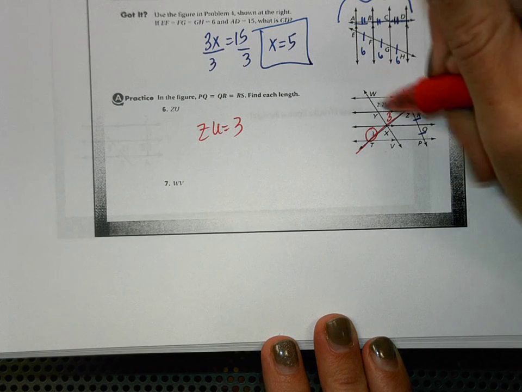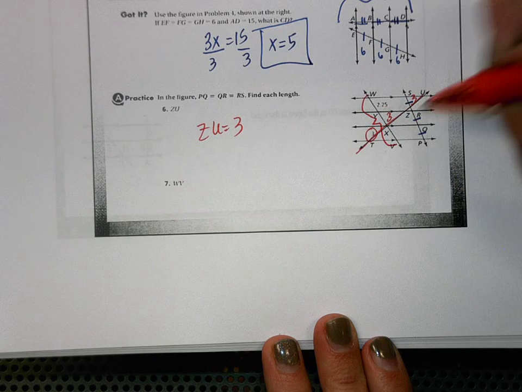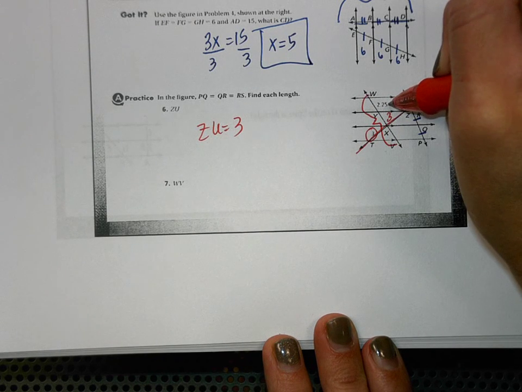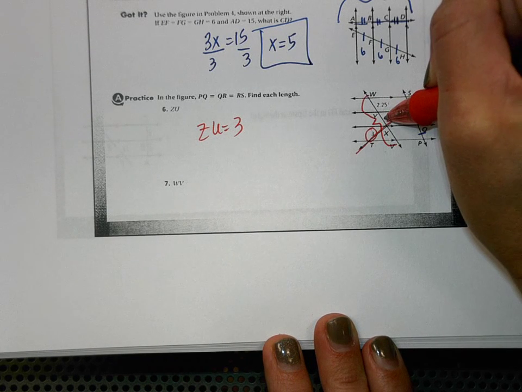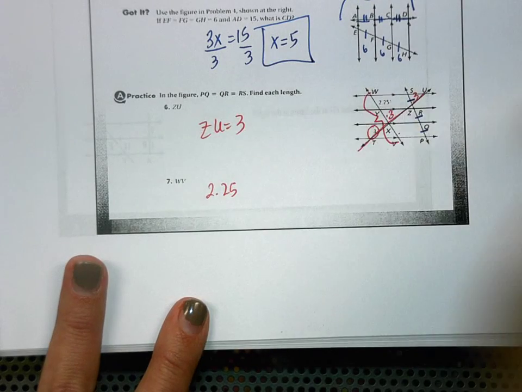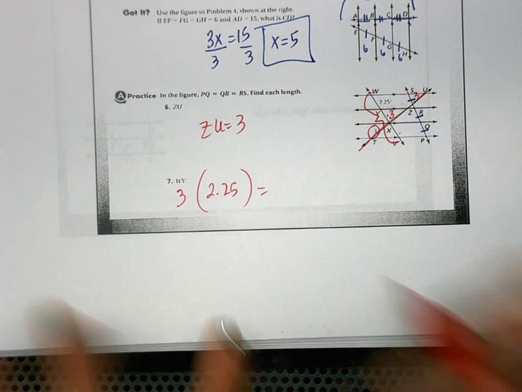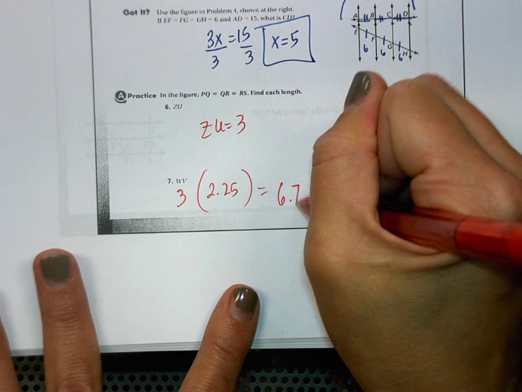On WV, they want this whole thing here. So if we know one of them is 2.5, then this one's also going to be 2.5, and this one's 2.5. And so you could add 2.5 three times, or we could go 2.5 times 3. And when you do that, you should get 7.5.